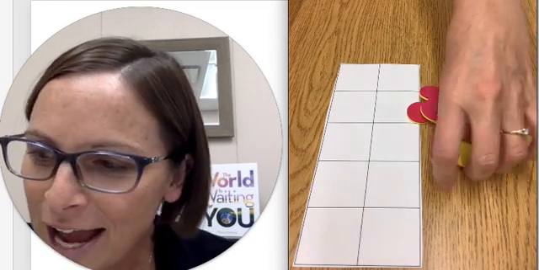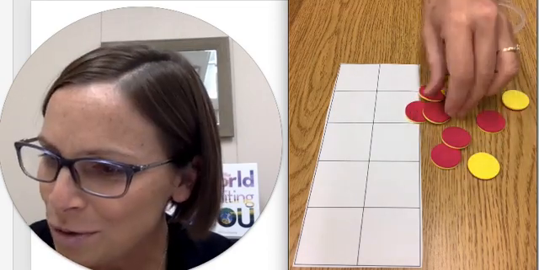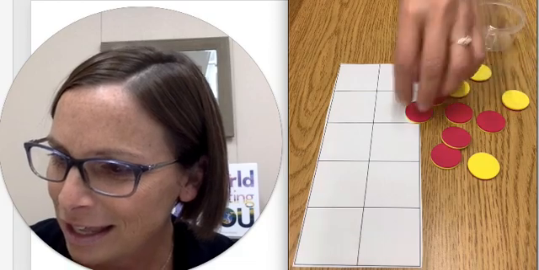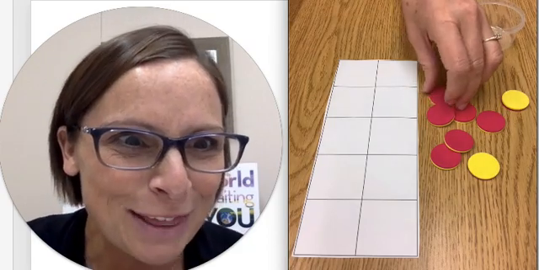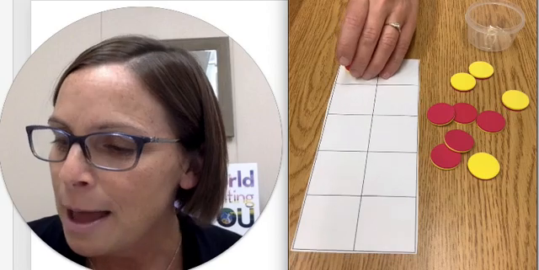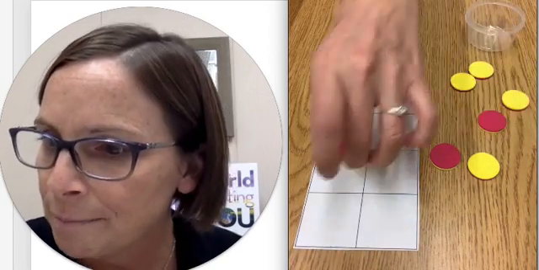Now, I want to count these. What do you notice? Yes, some are red and some are yellow. This is the fun part because every time we shake them, we're probably going to have a different amount of red and a different amount of yellow. But I'm going to place them on my 10 frame because this is going to help me count.